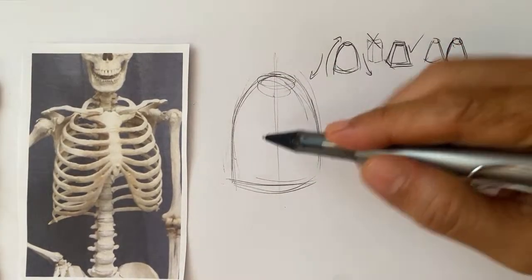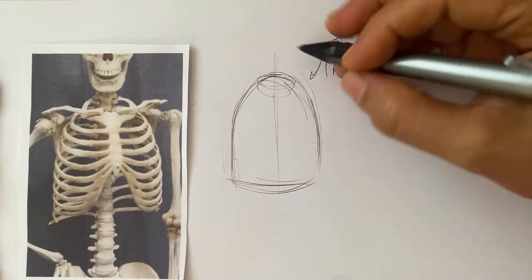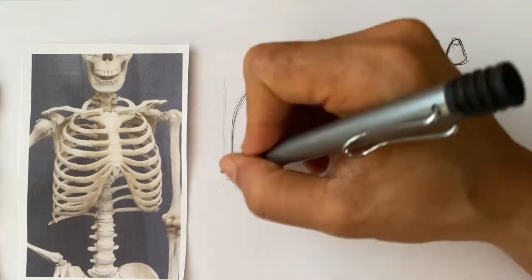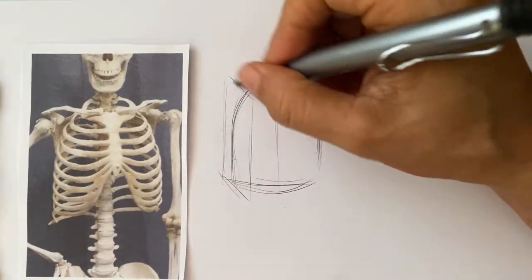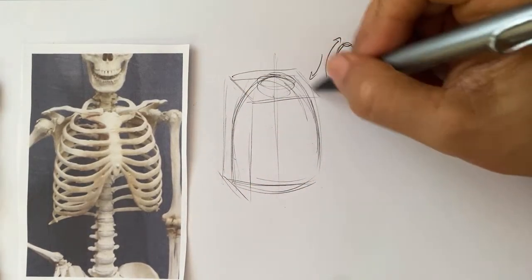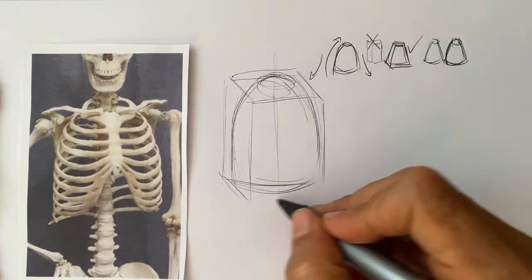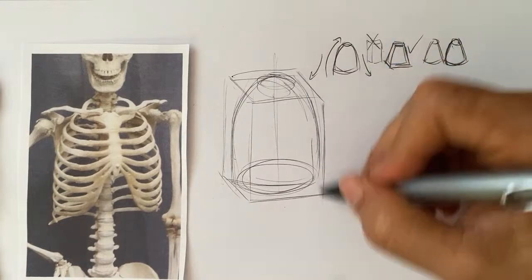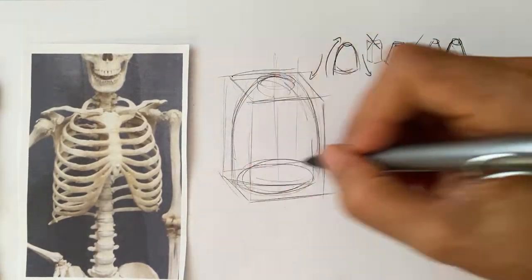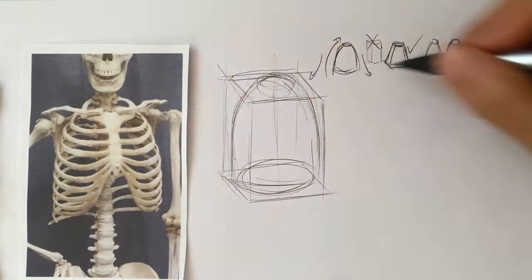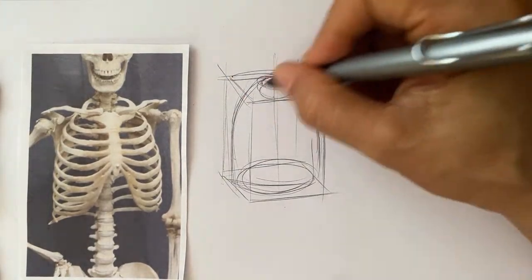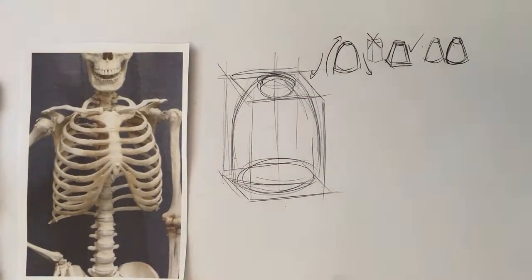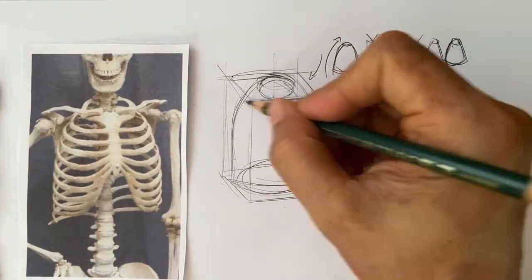So we want to think in terms of 3D. So for any three-dimensional form, let me try to draw a little 3D box here. We need the top.